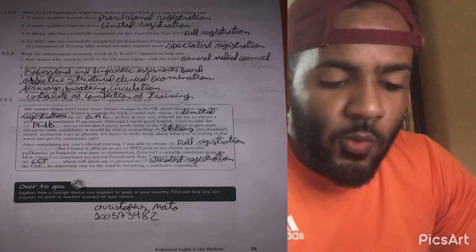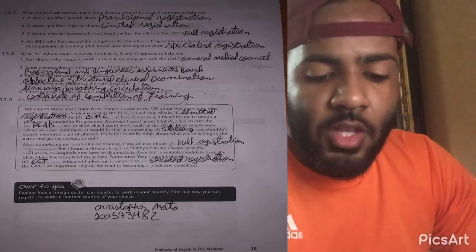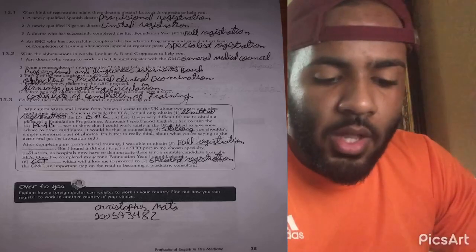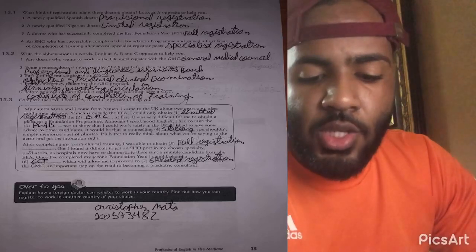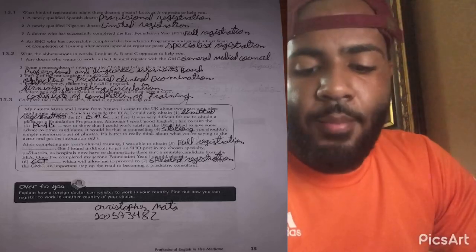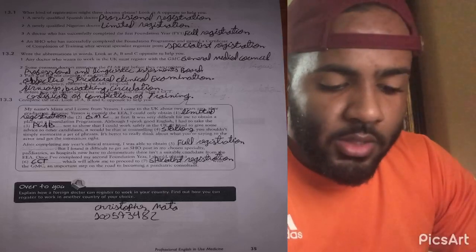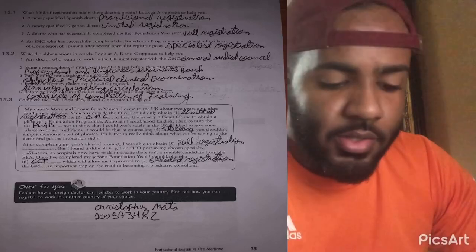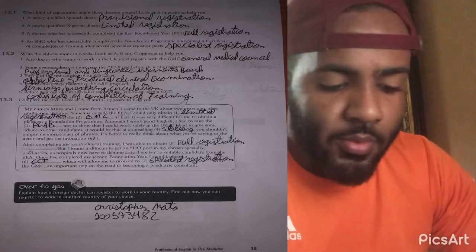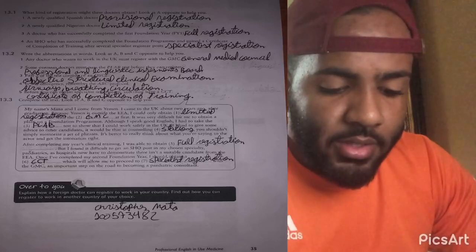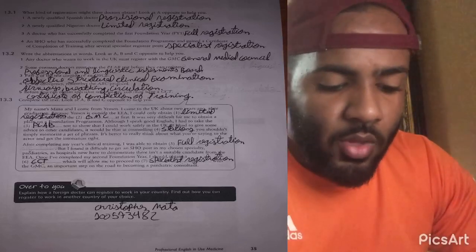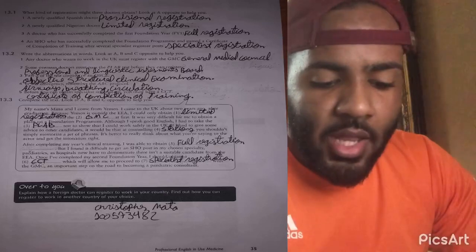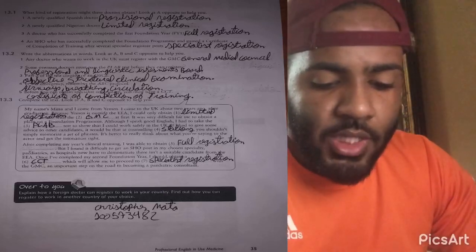Write the abbreviations in words. Look at A, B, and C opposite to help you. Any doctor who wants to work in the UK must register with the GMC, General Medical Council. Some overseas doctors must pass the PLAB test before they become registered, Professional and Linguistic Assessment Board. Part 2 of the test consists of an OSCE, Objective Structured Clinical Examinations. In any emergency, remember the ABC protocol: airways, breathing, circulation.